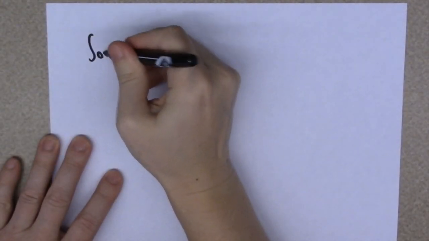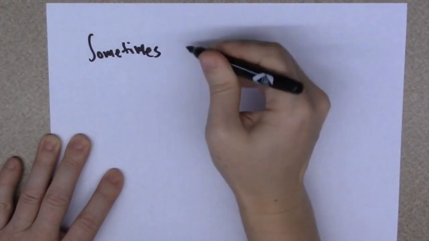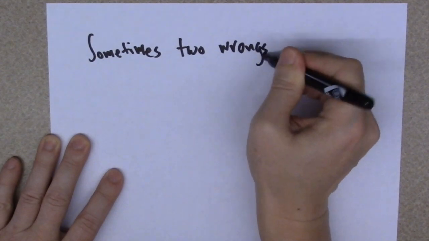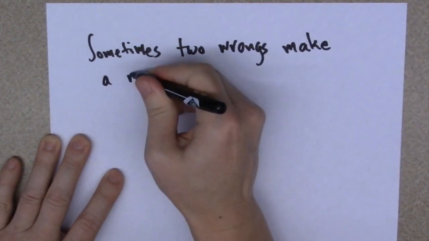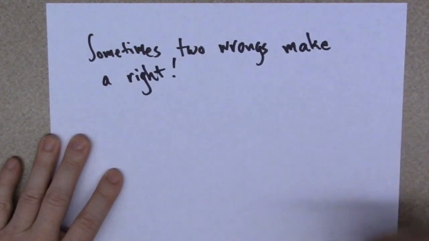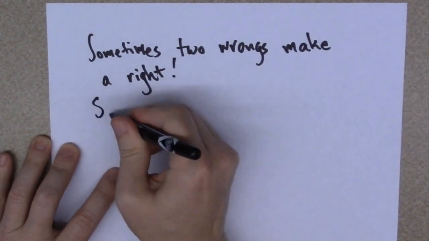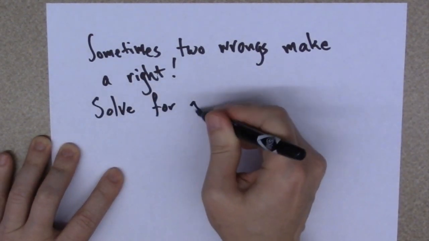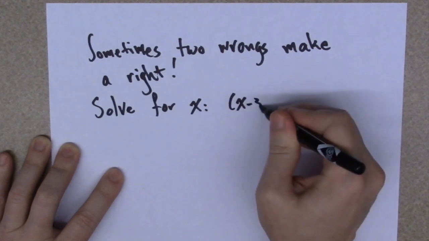Avoid sloppy algebra. This is an interesting example where sometimes two wrongs can make a right. Ultimately, my point is that although this might give you the correct solution sometimes, it won't always give you the correct solution.